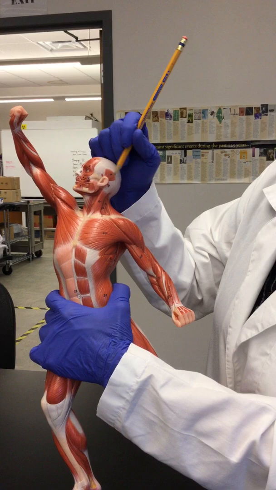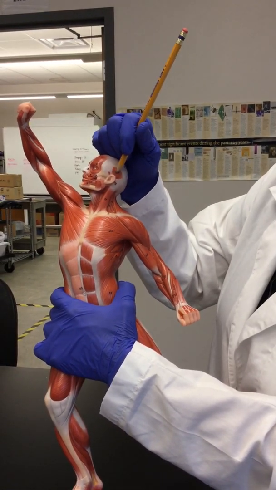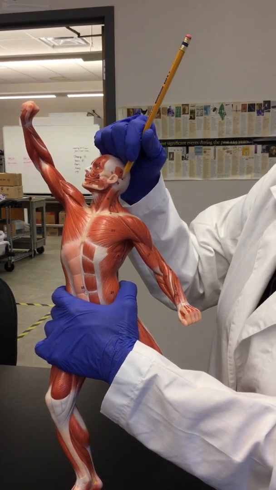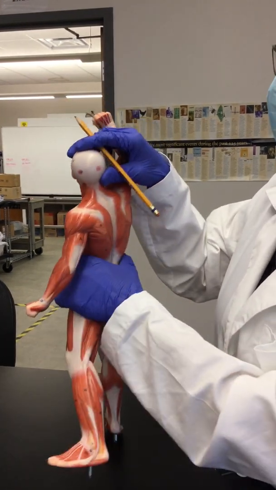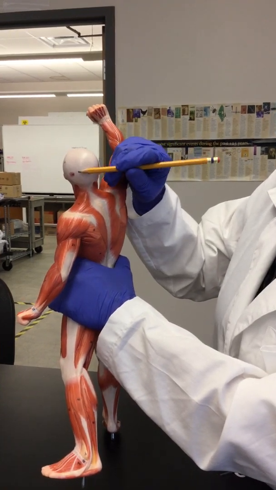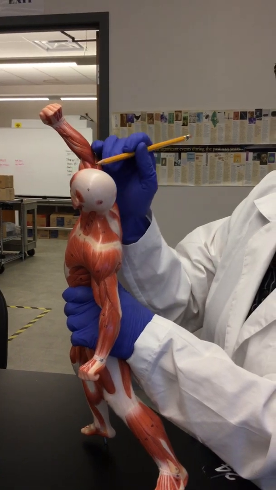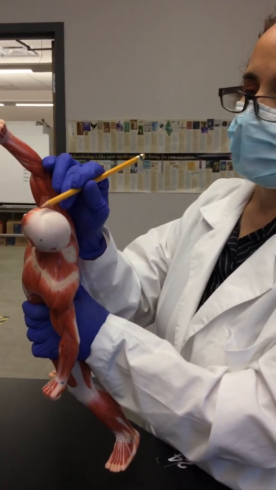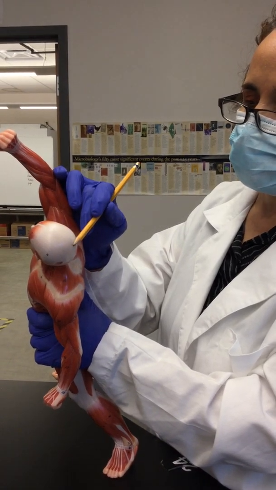Now this one will be the auricularis muscles that are located just superior to the ear, and also we have these two that are anterior and posterior to the ears, and these will be representing the occipitalis. So the occipitalis and the frontalis are connected by this aponeurosis that is called the galea aponeurotica.